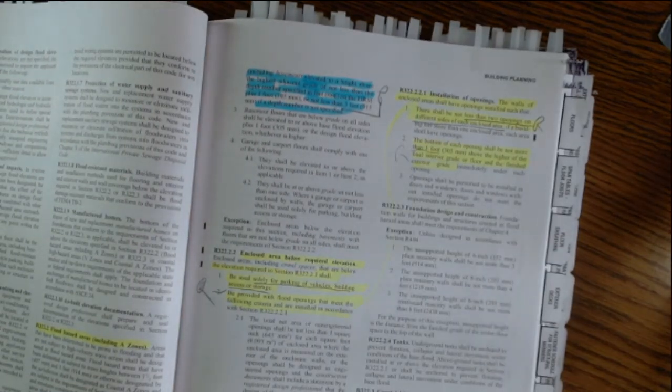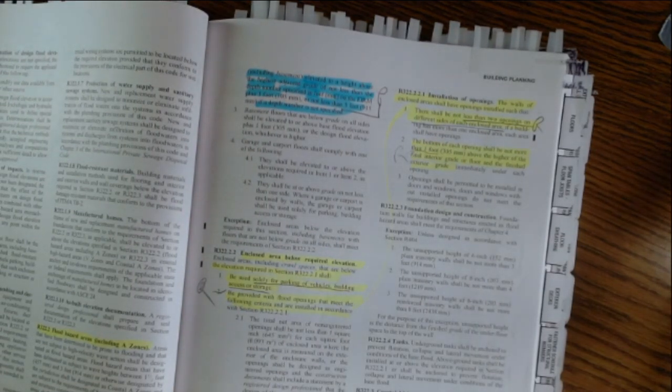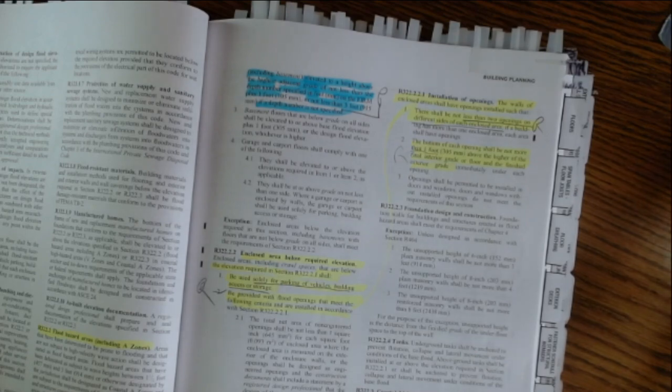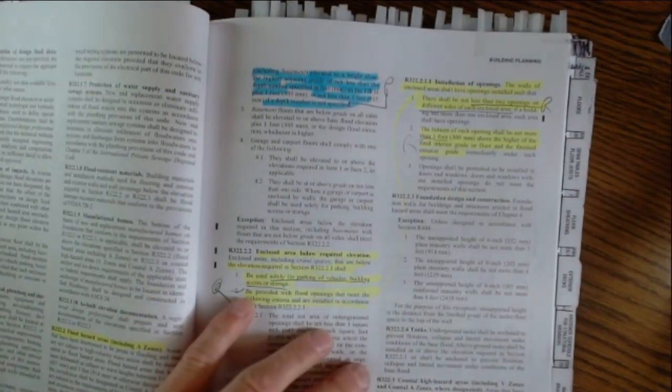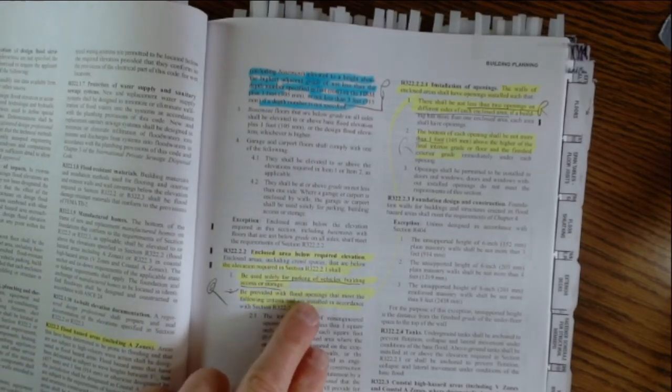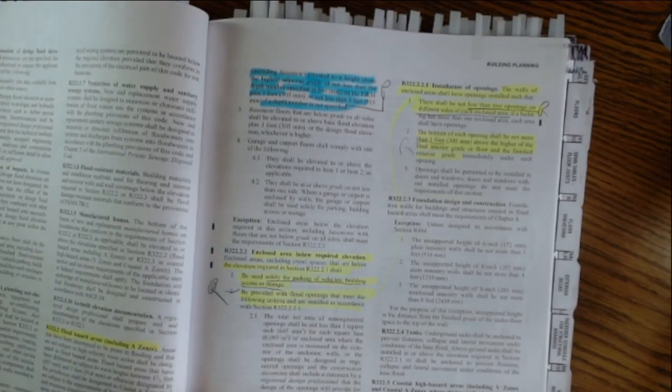Okay, yeah, you can actually build. There's no reason you can't build in a flood zone. Some municipalities won't let you, but the reality is, if you're going to be below the flood zone, you can only use that area for storage or parking of vehicles. That's kind of an important topic to know.